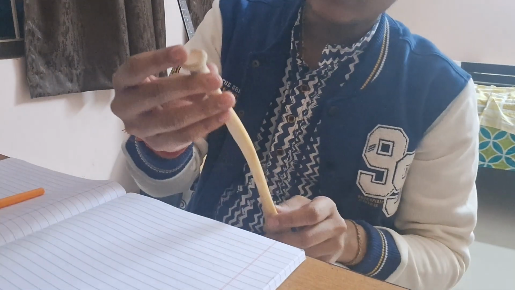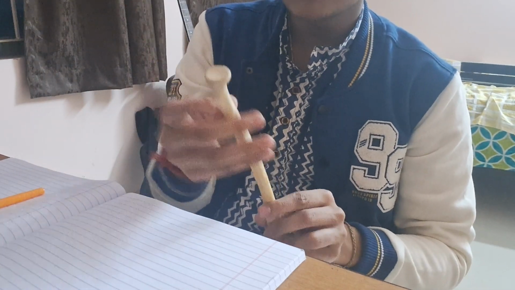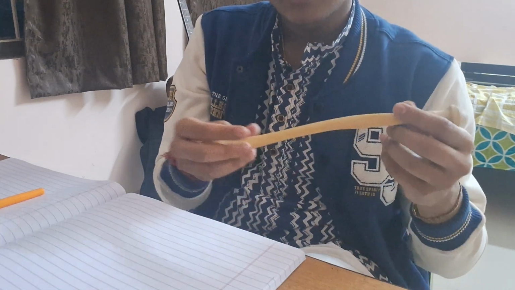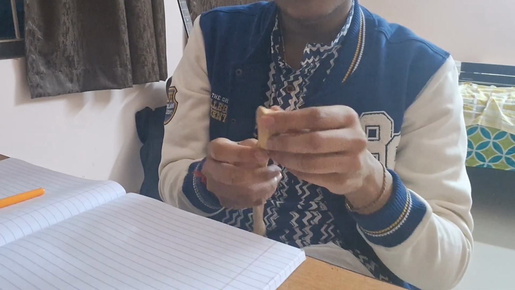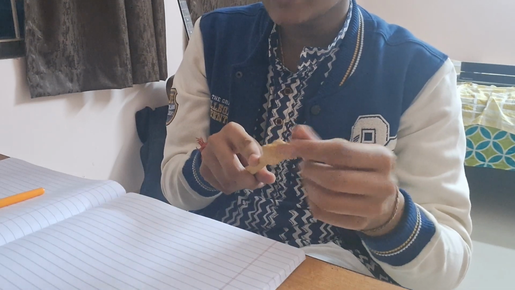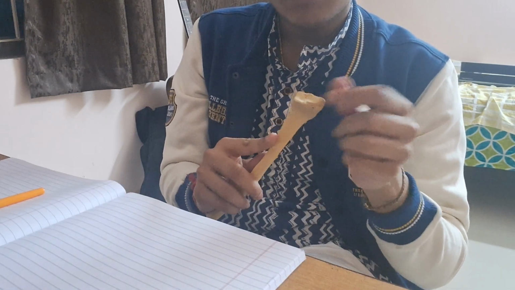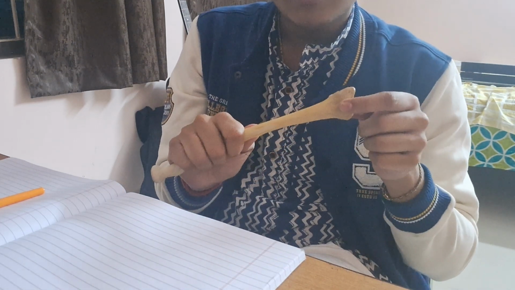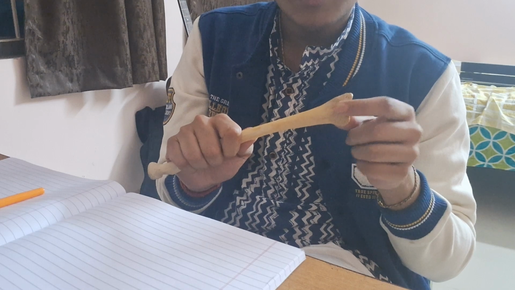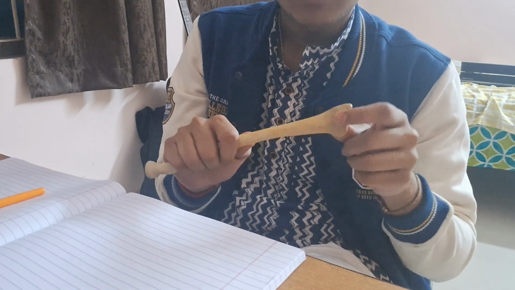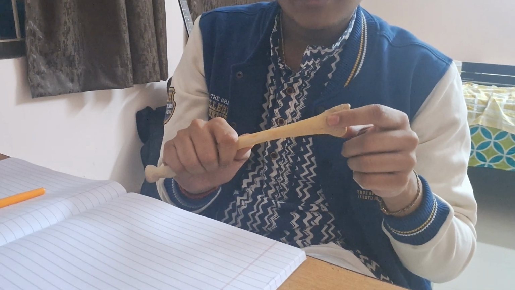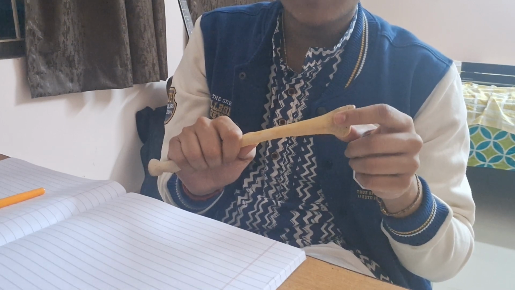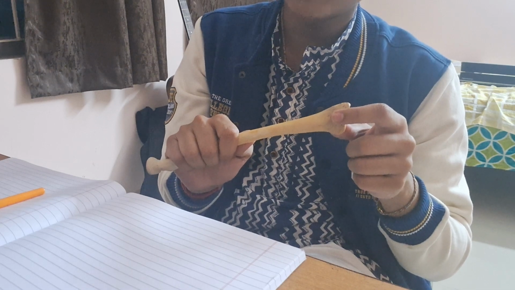Okay, so coming to the radius, this is the radial tuberosity, head and the neck. Coming to the lower end, it has a styloid process that is longer than the styloid process of the ulnar bone, the ulna. This is a styloid process. This is a tubercle called the dorsal tubercle of Lister. It has a significant importance as it gives attachment to a very important structure on the back of your wrist called the extensor retinaculum.